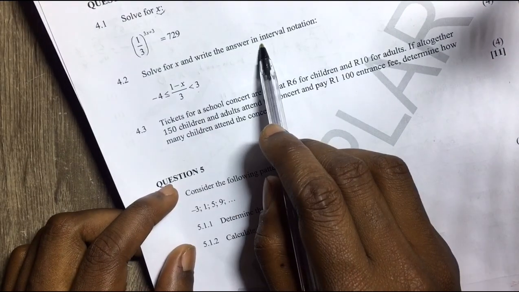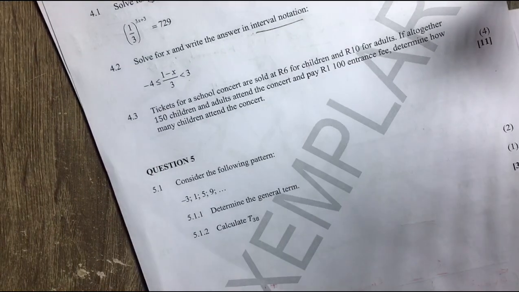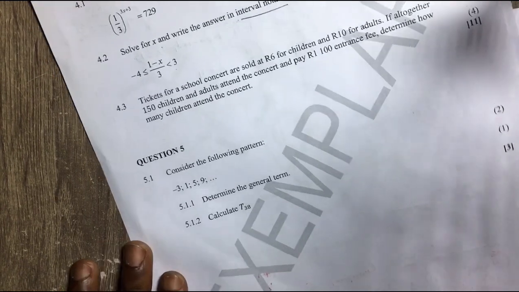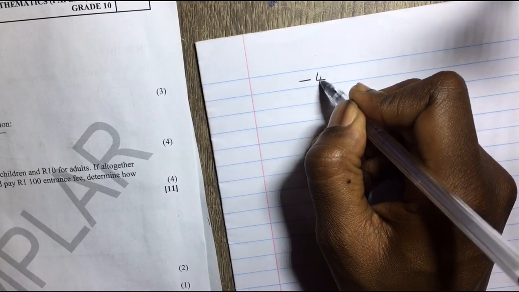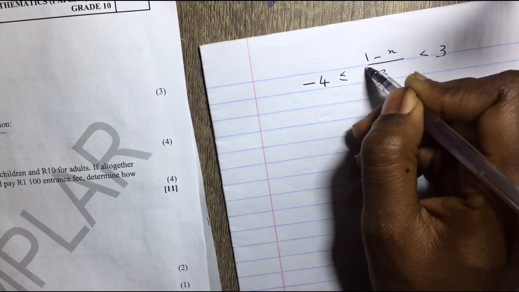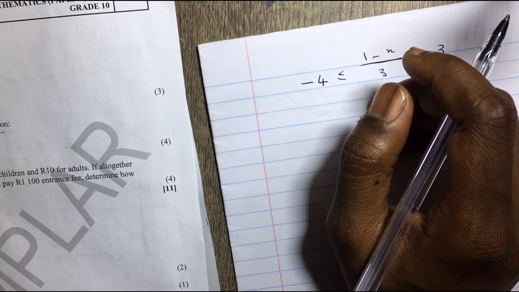Okay, solve for x and write the answer in interval notation. Wow. We usually do it on the number line. So let's see what's going to happen in interval notation. What is interval notation? Okay, let's try it here. So the first thing to do is to get rid of the denominator. How do we get rid of the denominator?